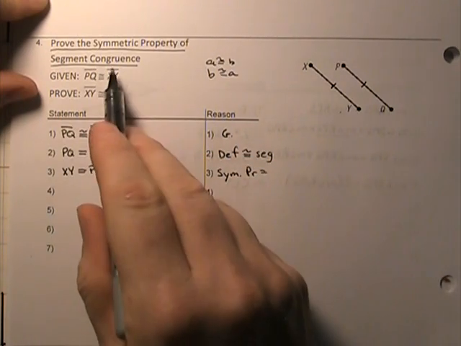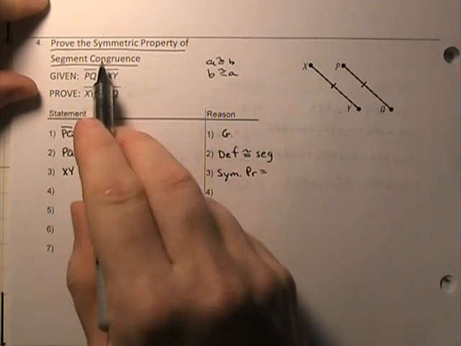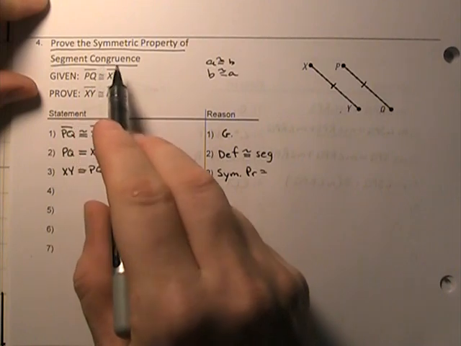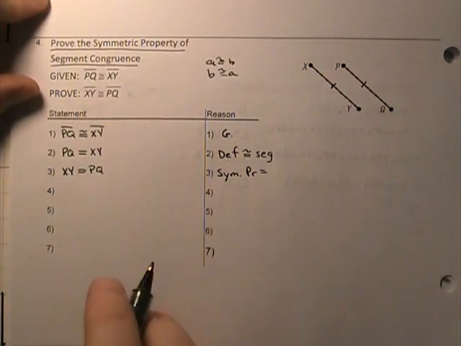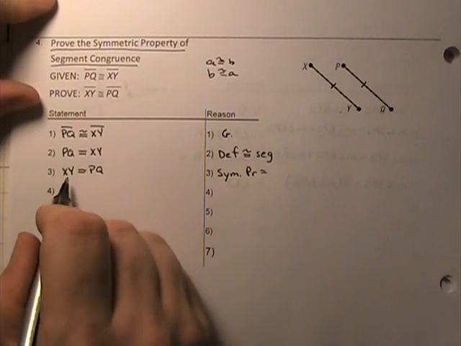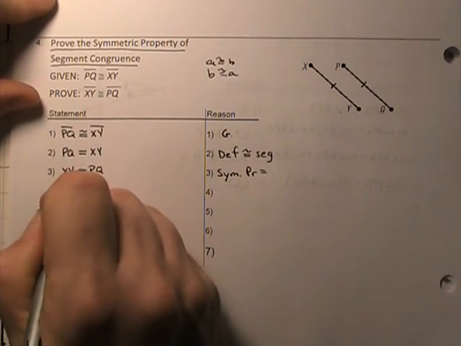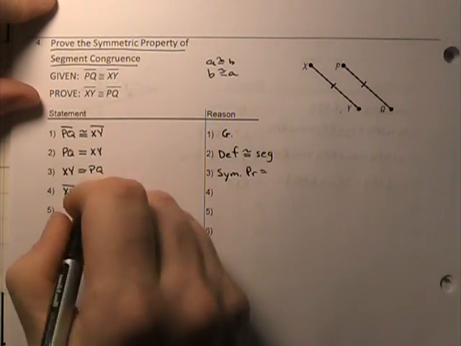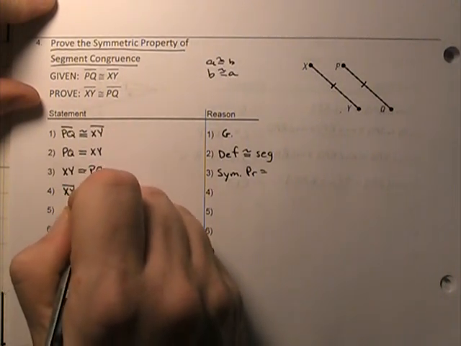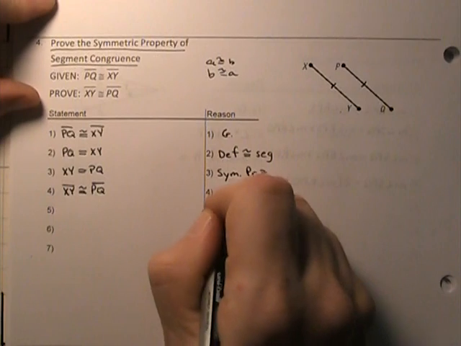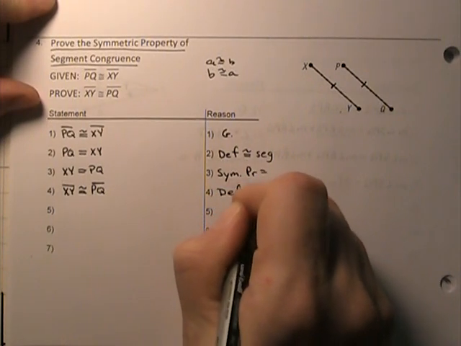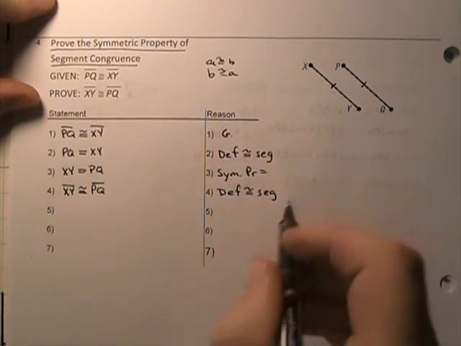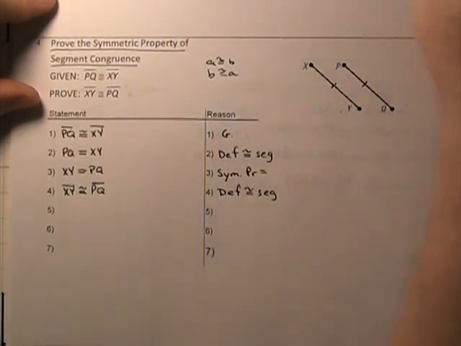Now notice these do look the same. Symmetric property of equality. This is a symmetric property of congruence. So I can't use the congruence, I can use the equality. And once I have this, it is easy to convert back into my segment statement. So segment XY is congruent to segment PQ, and that's just the definition of congruent segments. And that's the end of my proof.